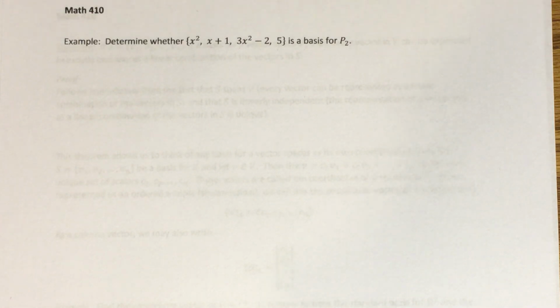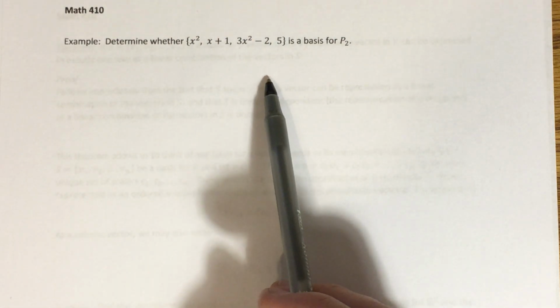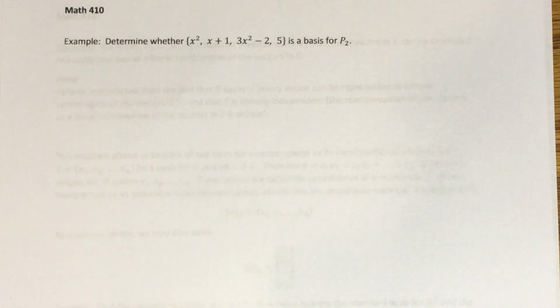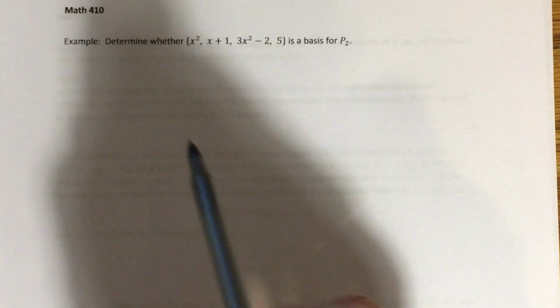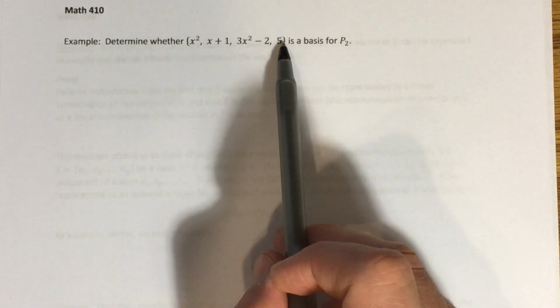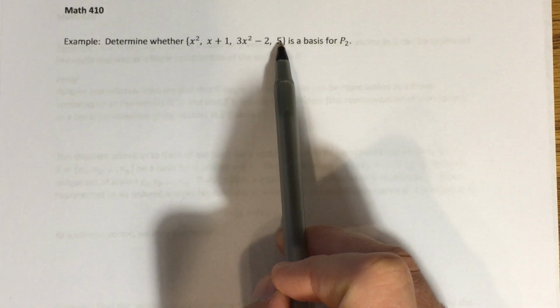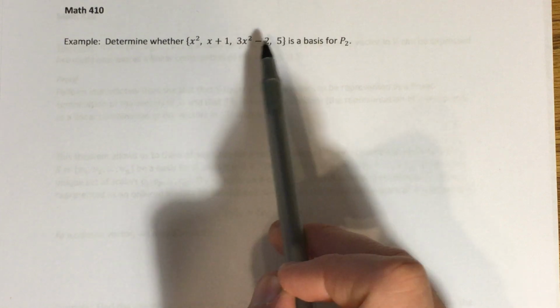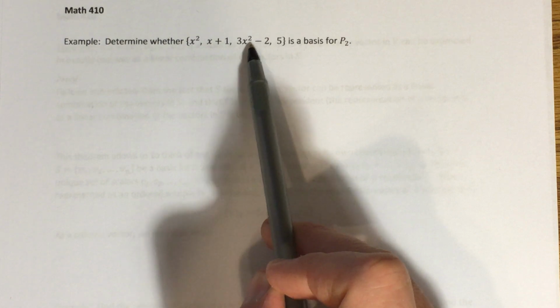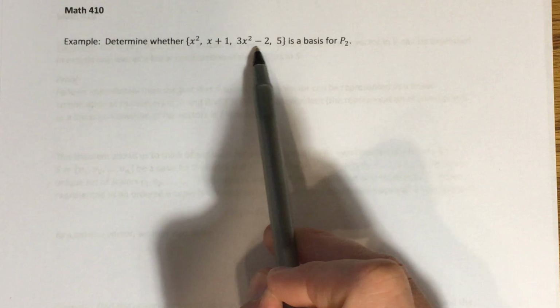And I could show that by trying to create a linear combination of these, set it equal to the 0 vector, and then try to find some non-trivial solution for the scalars. But we've proven a couple of useful theorems regarding linear dependence that might make this easier. I'm looking at two of the vectors here, x squared and 5. I have a quadratic term and I have a scalar or a constant term. And then I notice one of my other vectors in this set is actually a linear combination of a quadratic term and a scalar.